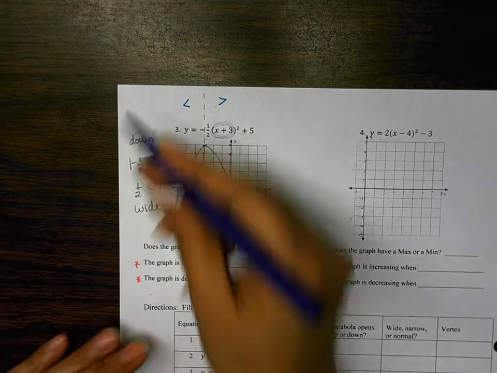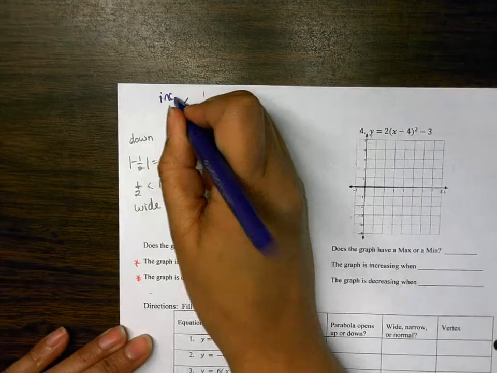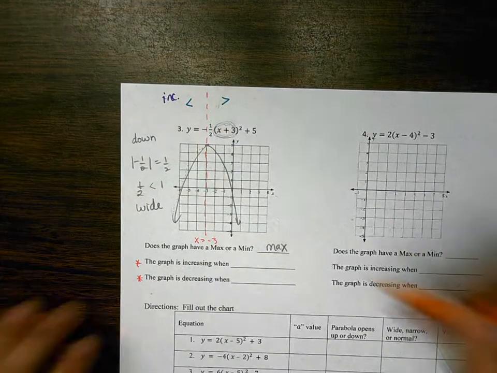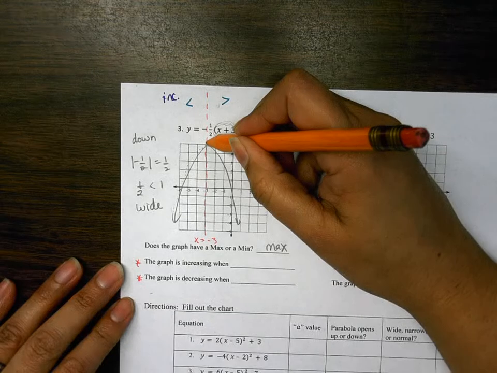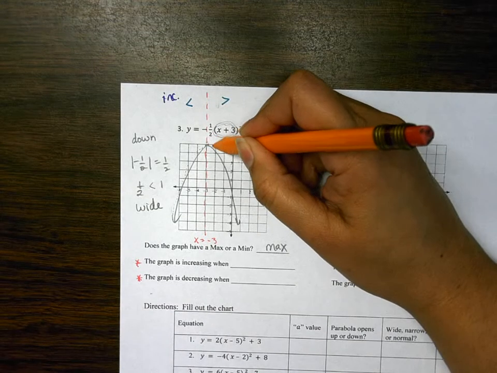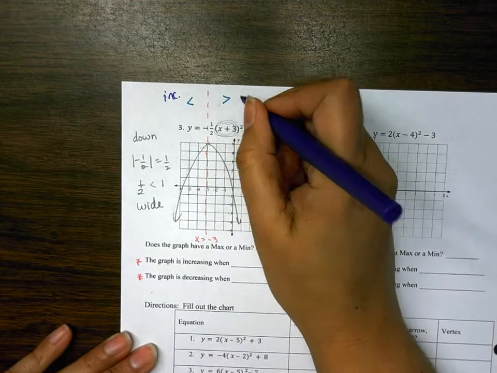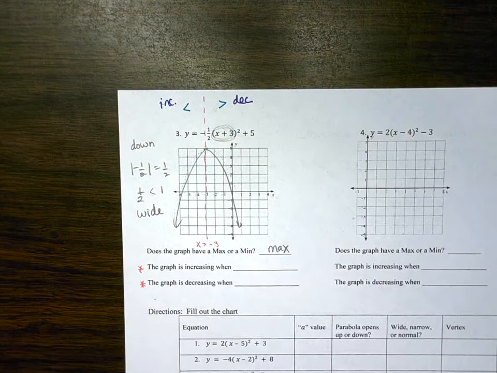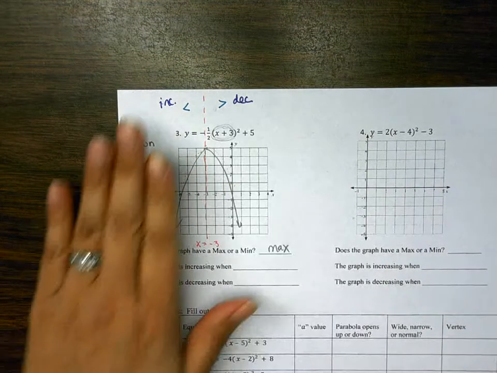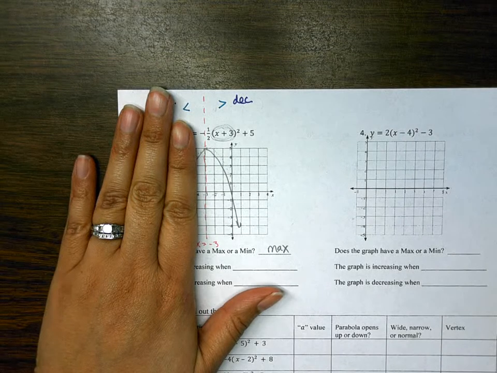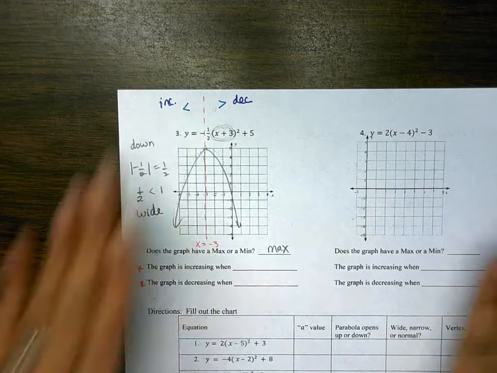Increasing, right? Uphill is increasing. And then I get to the vertex, and what happens at the vertex as I continue to walk? I start to decrease. I start to go downhill, which is decreasing. Does everyone see that the left side is increase and the right side is decrease? Yes or no? Yes? Increase, decrease.